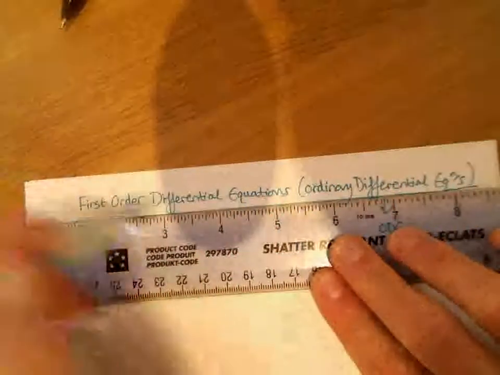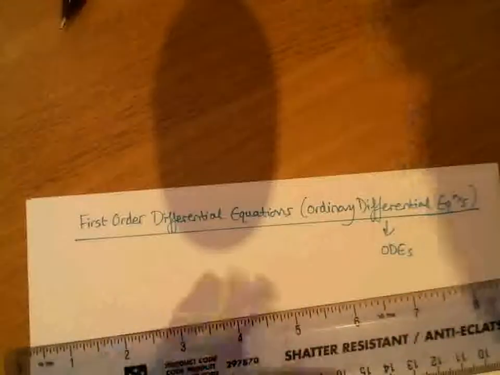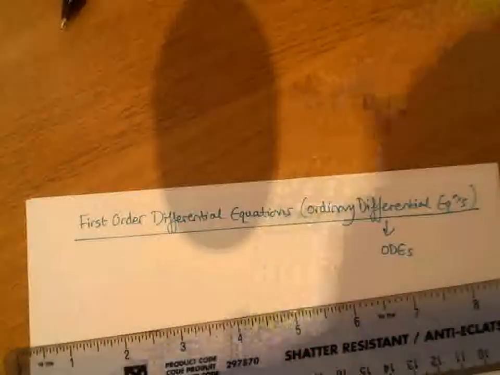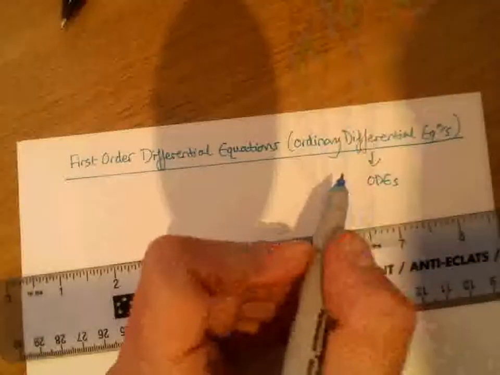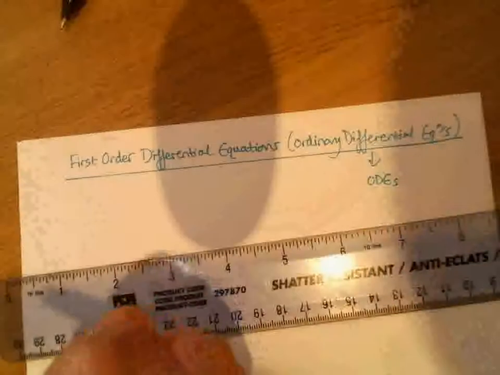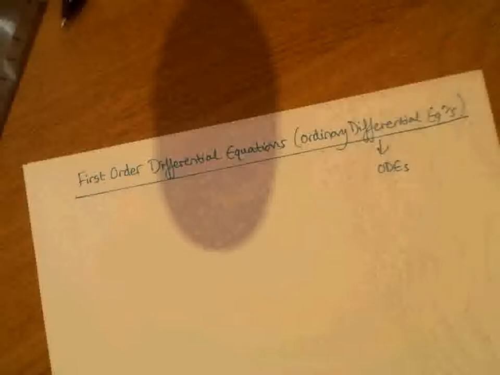I keep on referencing time because that's the most common. Sorry, what I'm trying to say is there's only one of them. So you can have partial differential equations in which there are several variables, but we're going to be looking at the cases where there's just one.